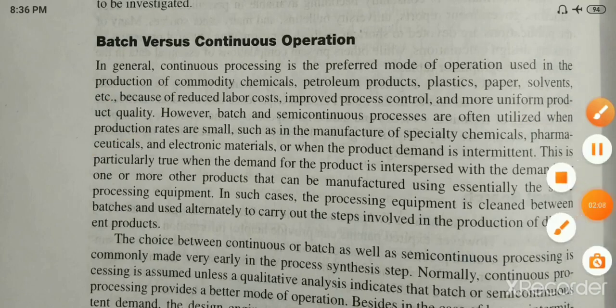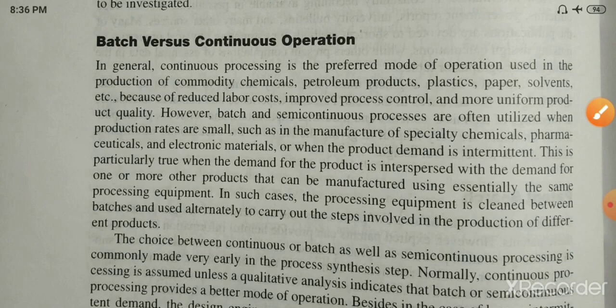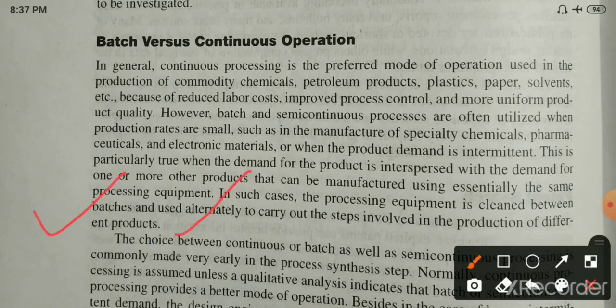However, in this operation, for a batch and semi-continuous process, the processes are often utilized when the production rate is small, such as in the manufacture of specialty chemicals, pharmaceuticals and electronic materials, or when the product demand is intermittent. This is particularly true when the demand for the product is interfaced with the demand for one or more other products that can be manufactured using essentially the same processing equipment. In such cases, the processing equipment is cleaned between the batches and used alternatively to carry out the steps involved.